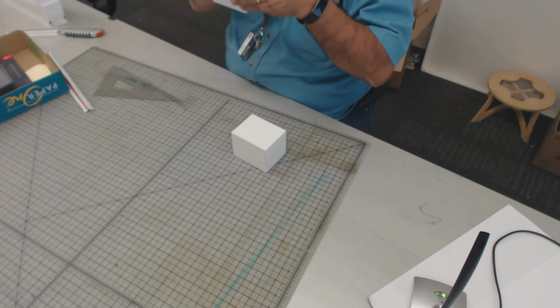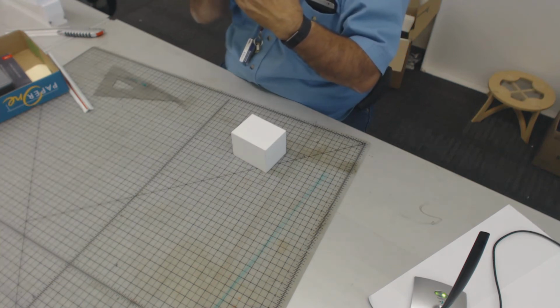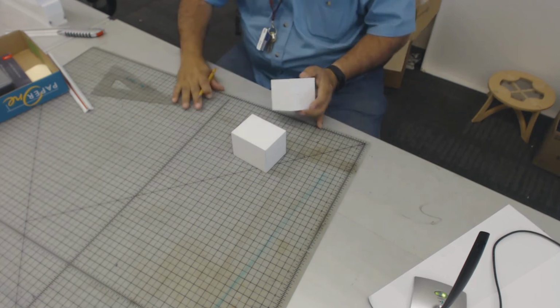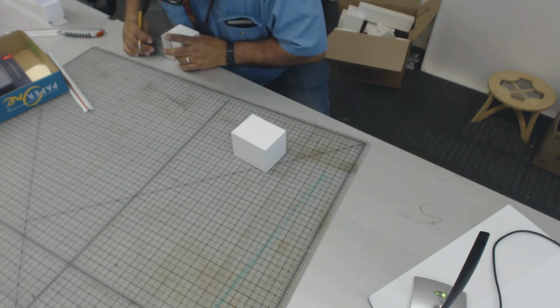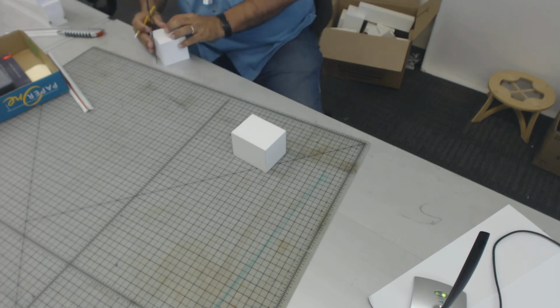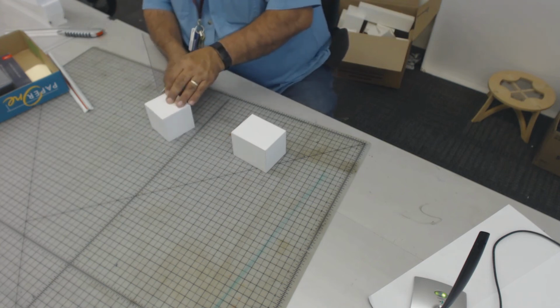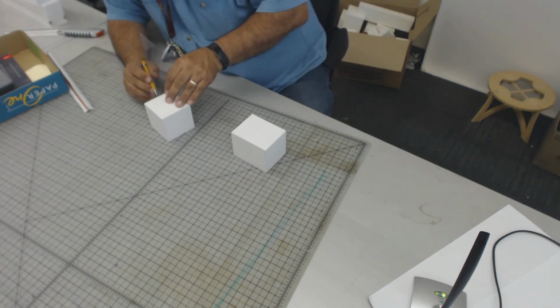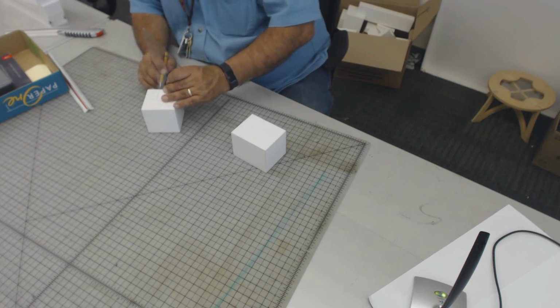Same thing, I'm going to bring those lines around the corner. And I'm going to use the triangle to project them down. I'm going to give you a heads up on this: it's very easy to get these things twisted, mixed up, and backwards.